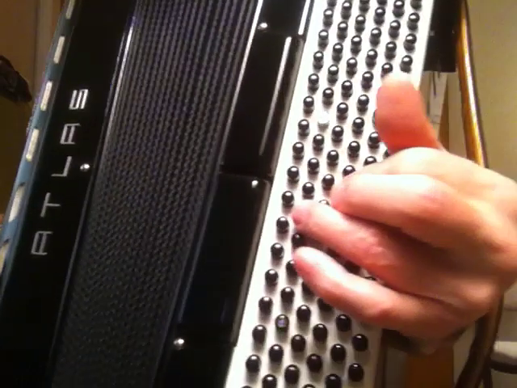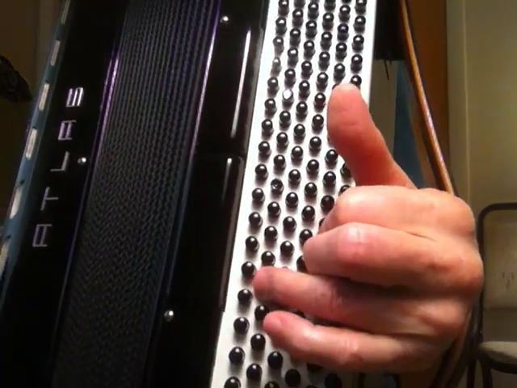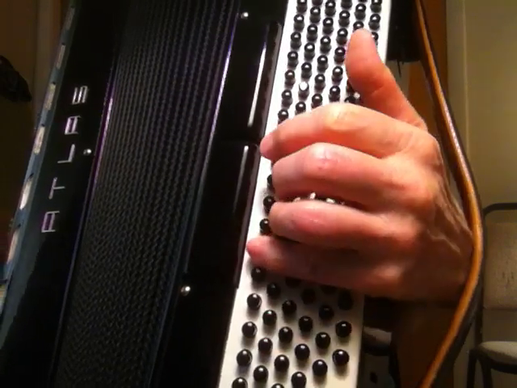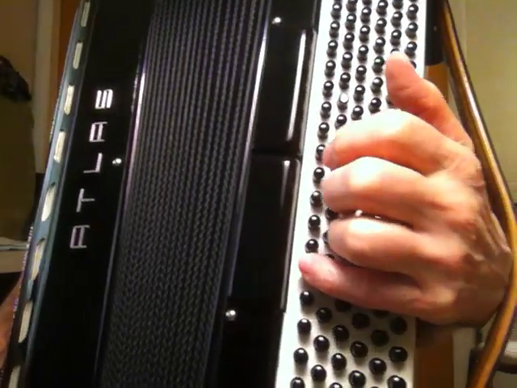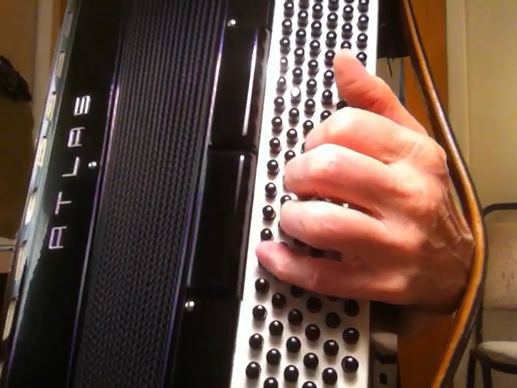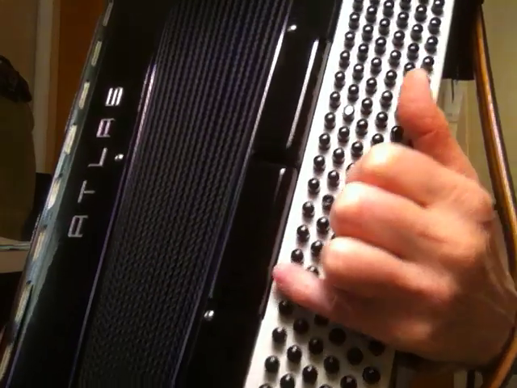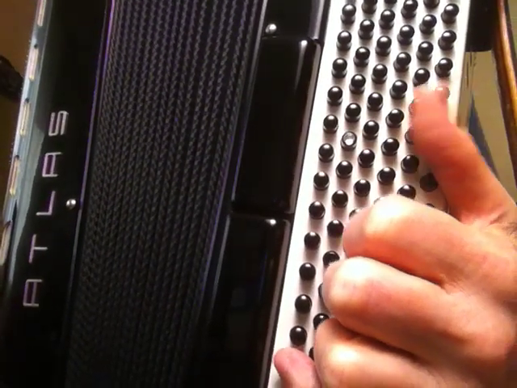And then C minor. Then A flat. Then G with the G counter bass. And that D diminished 7 button. Counter bass with the pinky. D diminished 7 button with the thumb.